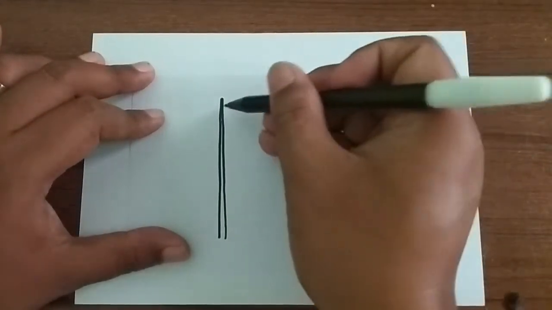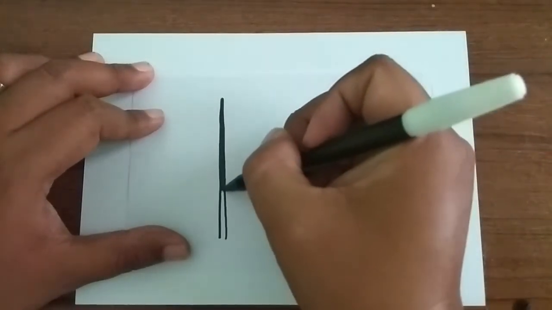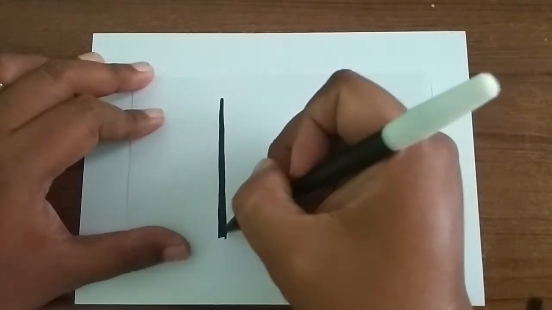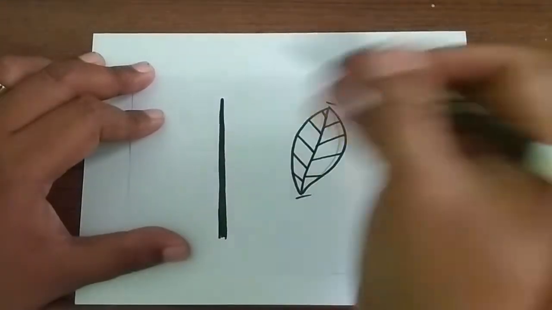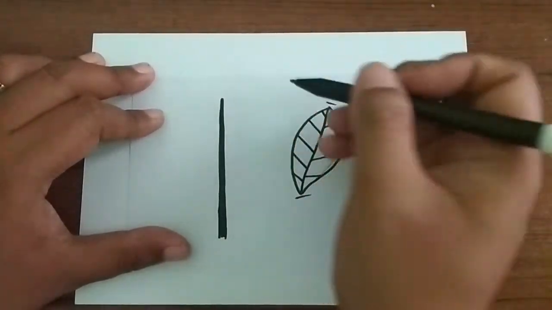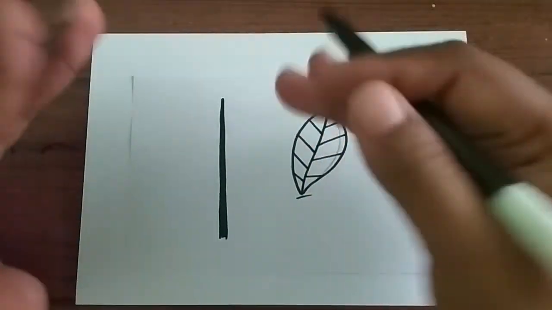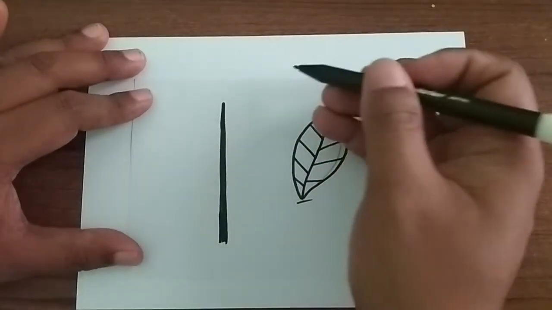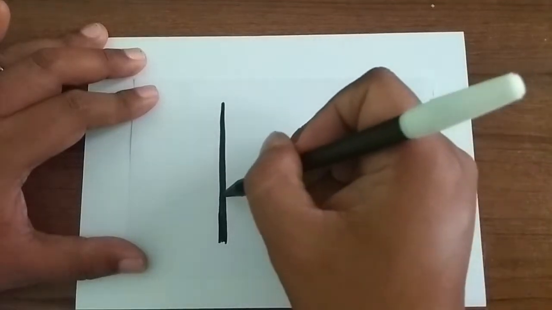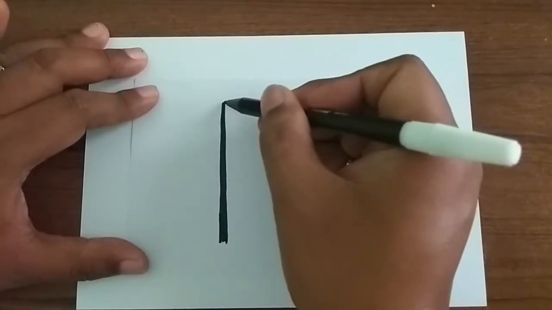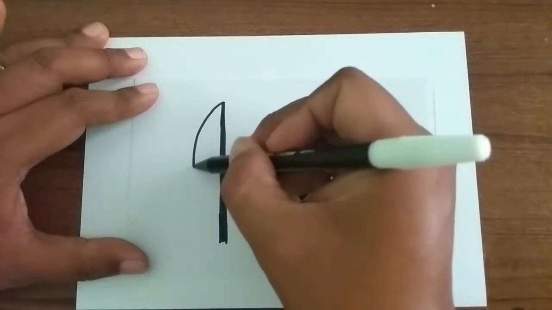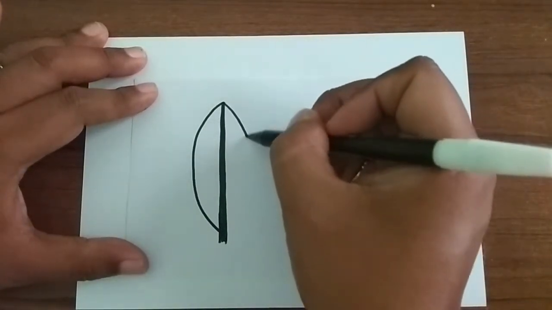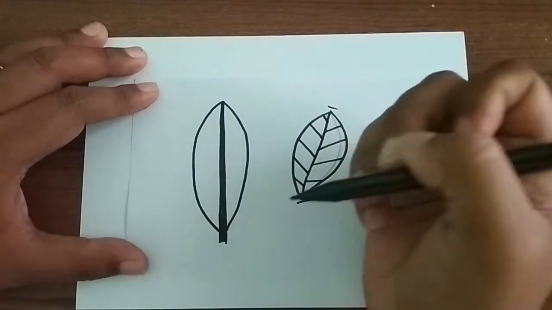So you can bold it. You can make it curved or just straight like this, it depends on the movement of the leaf you want to draw. So this is the bone, then you give the basic shape, then it's done.